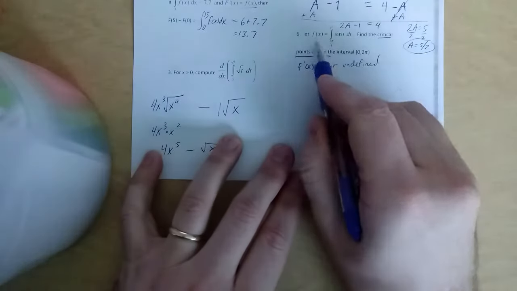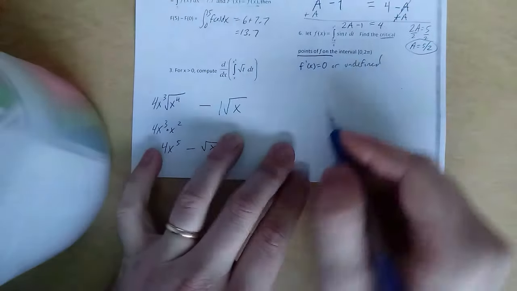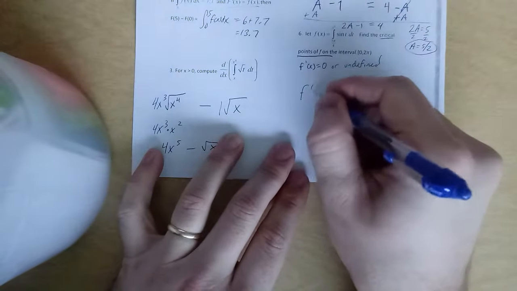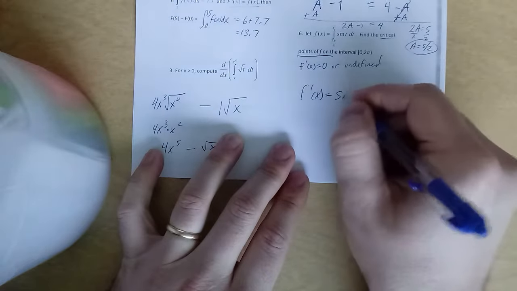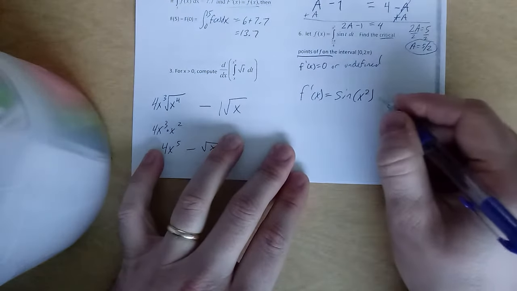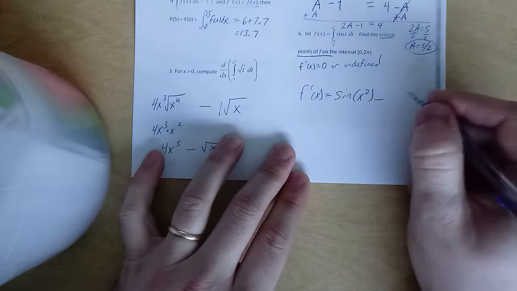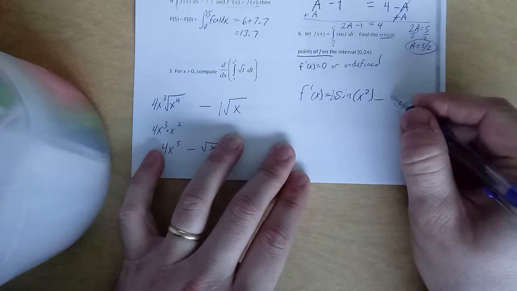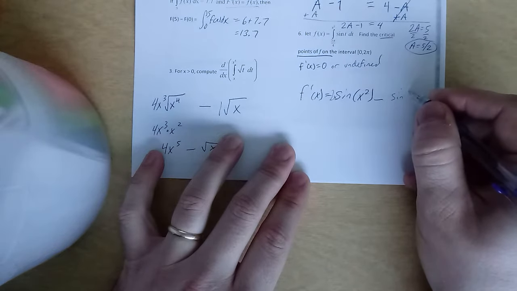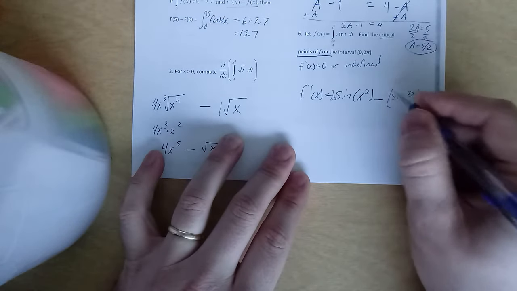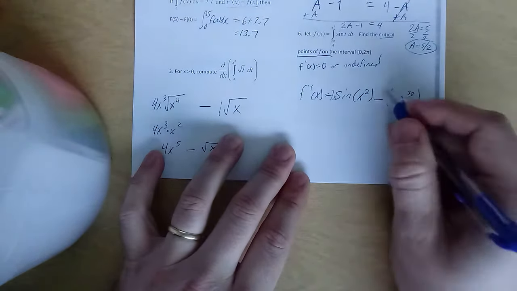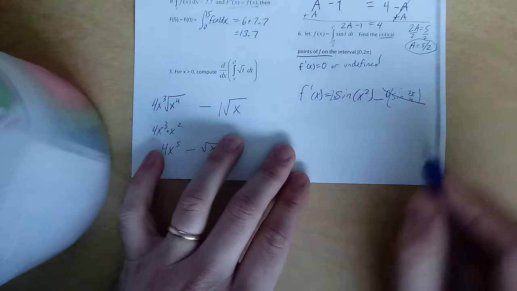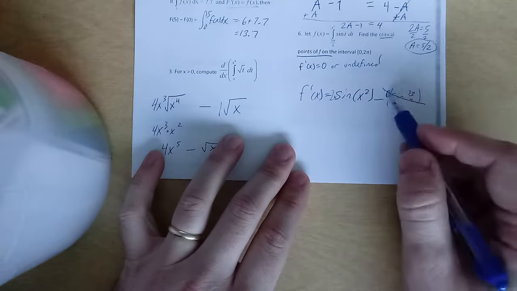If f of x is equal to this, then f prime is equal to sine of x squared times 2x minus sine of 3 pi over 4 times 0. That's gone, because the derivative of 3 pi over 4, it's just a number, is 0.